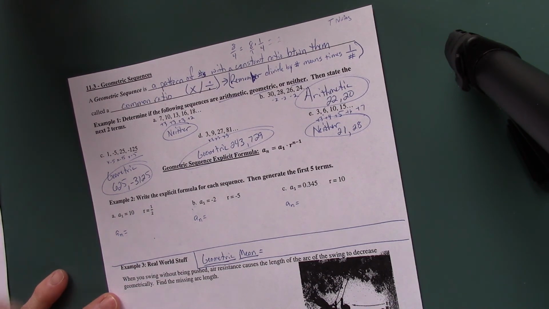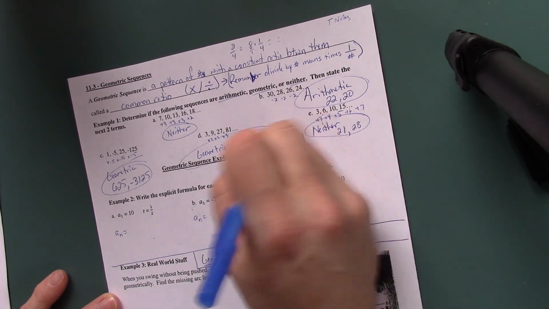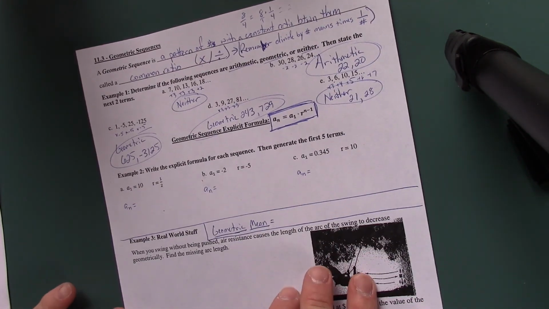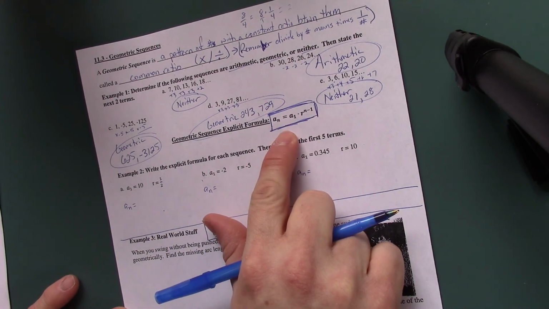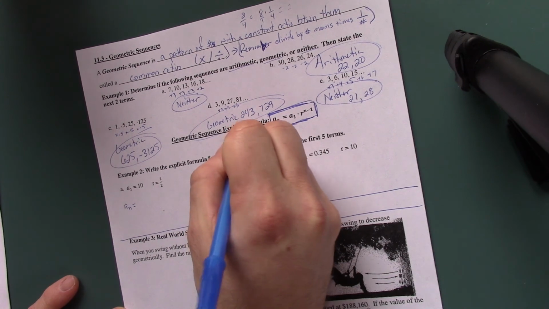Okay? All right, then we've got this formula right here. Let's put a big box around it here, or you write it down on your paper if you're just taking along notes like that. A sub 1, just like yesterday, first term, right? A sub 1, first term.